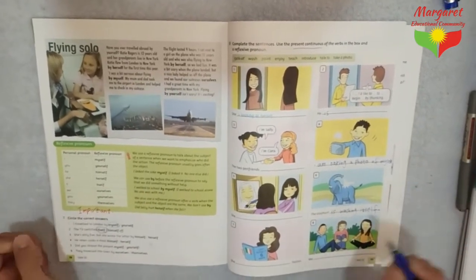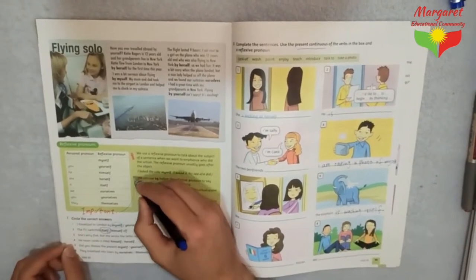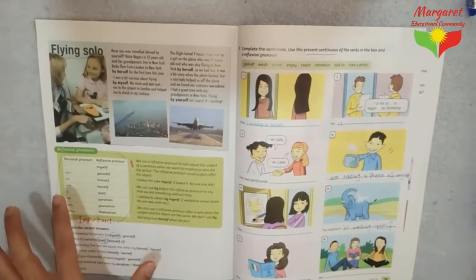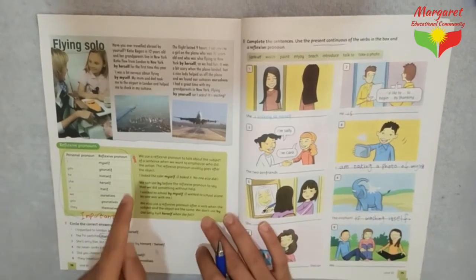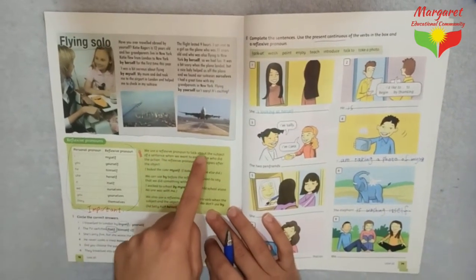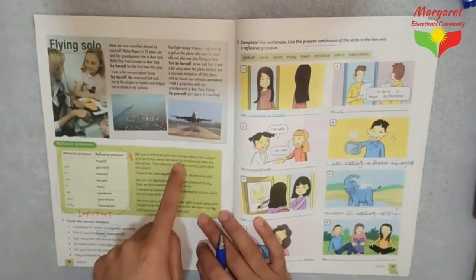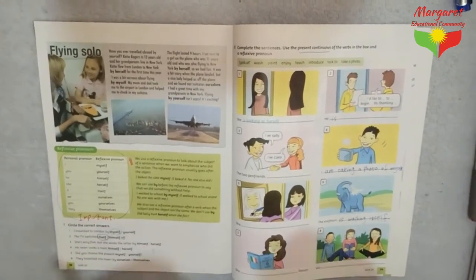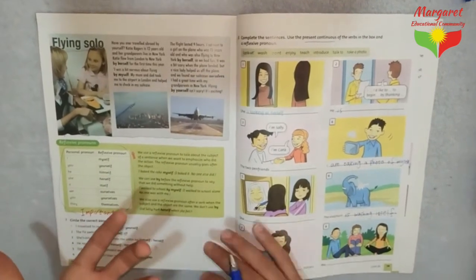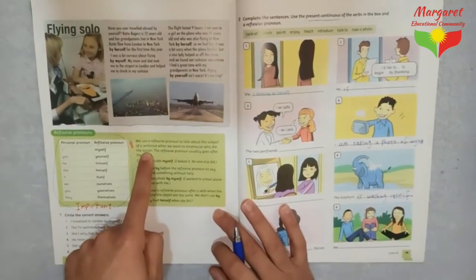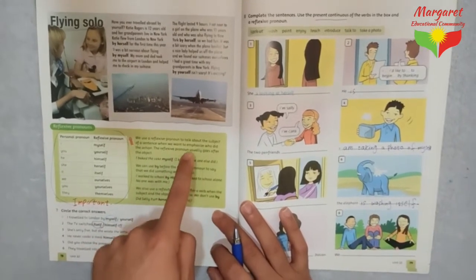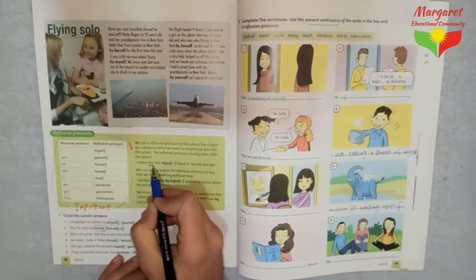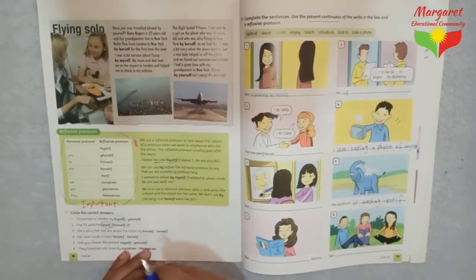I want you to memorize this table because we need this. This one is very, very easy. We use a reflexive pronoun to talk about the subject of a sentence when we want to emphasize who did the action. So we use the reflexive pronouns to emphasize, okay, to stress who did the action. The reflexive pronoun usually goes after the object. Okay, so we have the object, then we have the reflexive pronoun in a sentence.